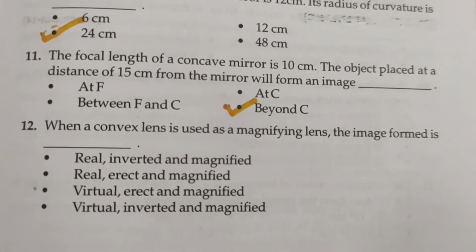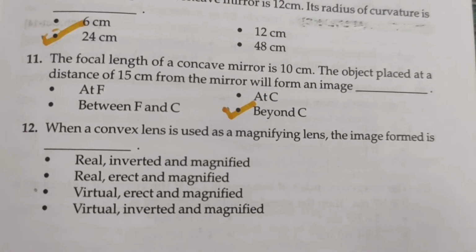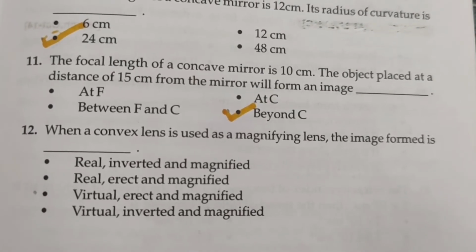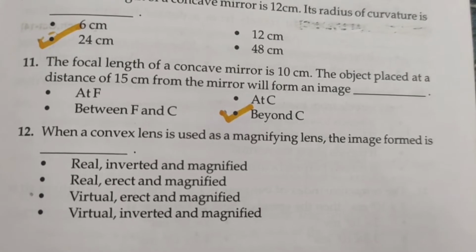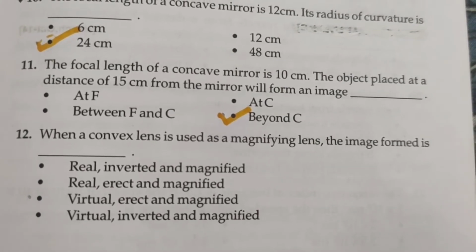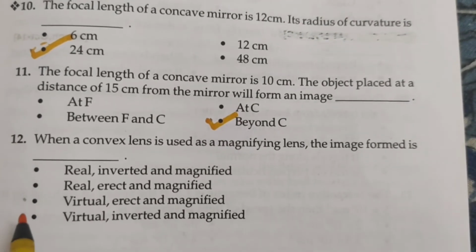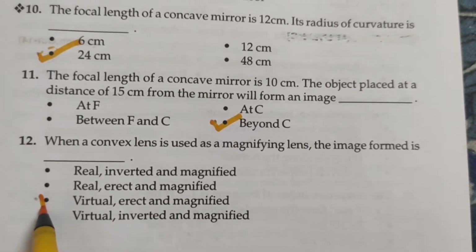When a convex lens is used as a magnifying lens, the image formed is dash real inverted and magnified, real erect and magnified, virtual erect and magnified, virtual inverted and magnified, and the correct option is virtual erect and magnified.